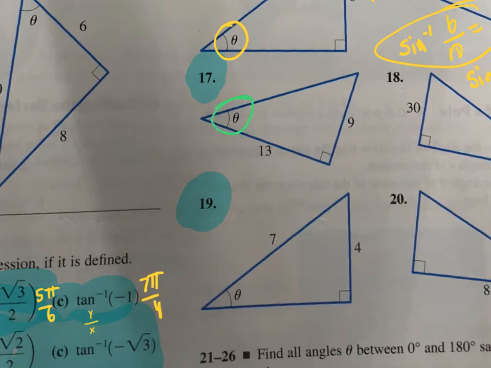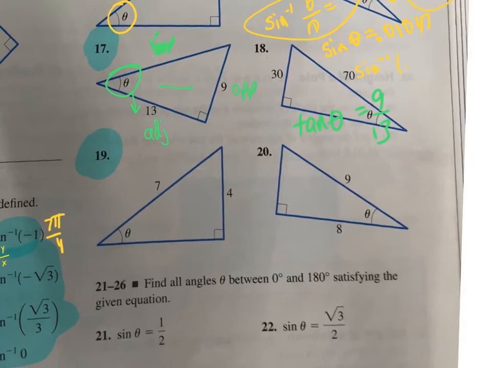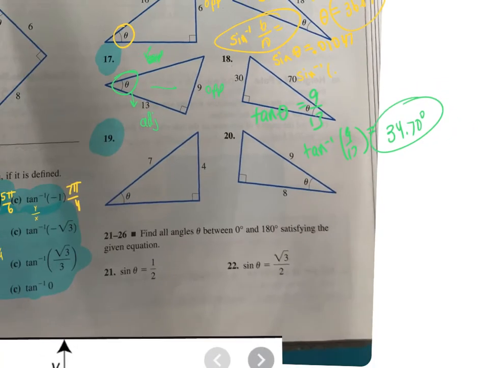Here's my theta. Across from theta, this is my opposite side. Right here next to theta is my adjacent side. They don't give me any information about the hypotenuse. So what trig function uses opposite and adjacent? That's tangent. So the tangent of theta would be 9/13. In my calculator, I'm going to hit arc tangent, tangent -1, 9/13, and I'm going to get an answer. And I get that my angle measure is about 34.70 degrees.